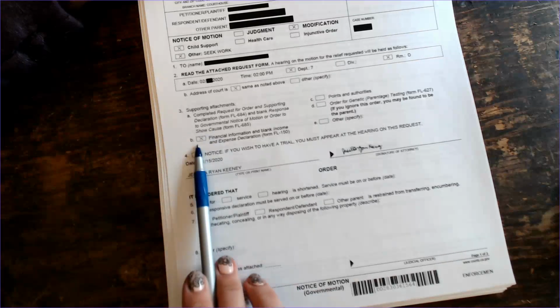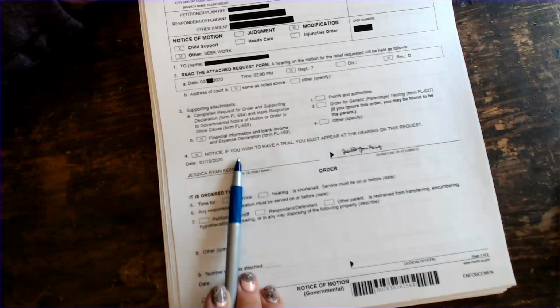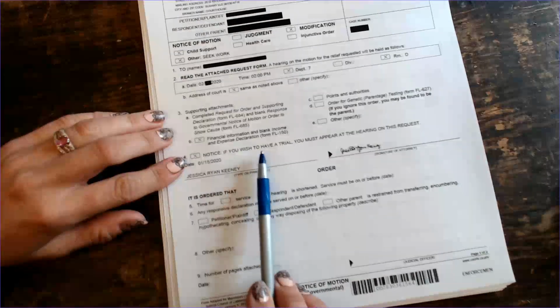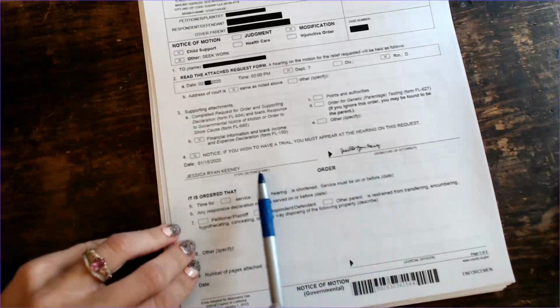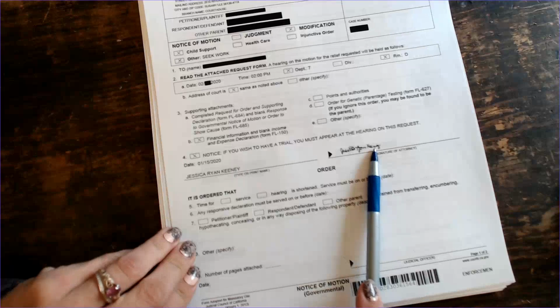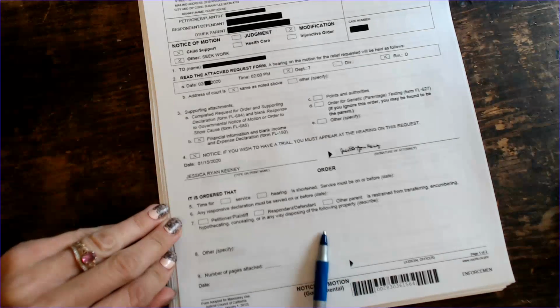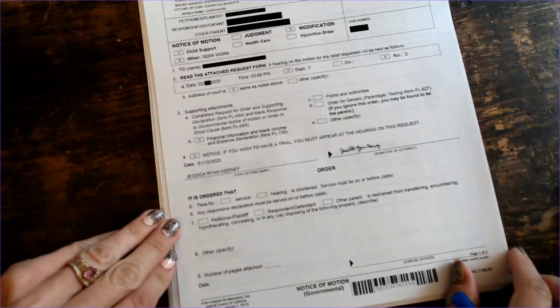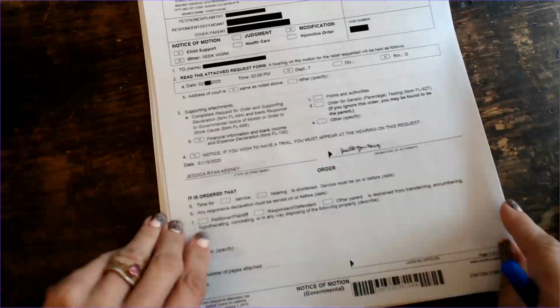Then there's going to be a section checking which supporting documents are attached. And then a little notice: if you wish to have a trial, you must appear at the hearing on this request. And then the attorney whose office filled this out, their name and signature is going to be there. This section is usually blank. I see this filled out if there's an order shortening time or an ex parte order. Pretty uncommon in child support matters. On to the next page.